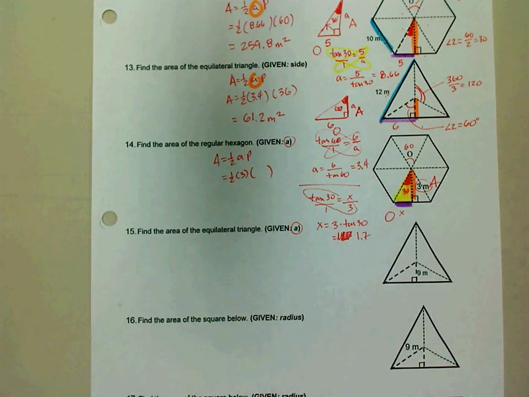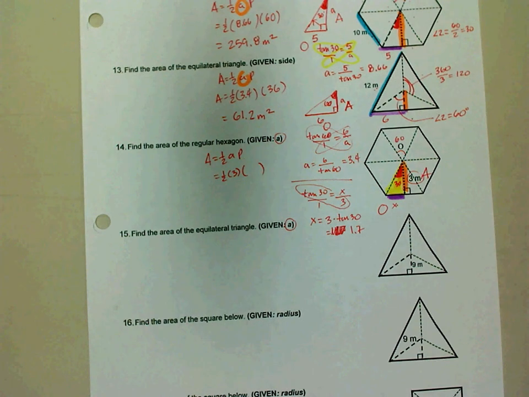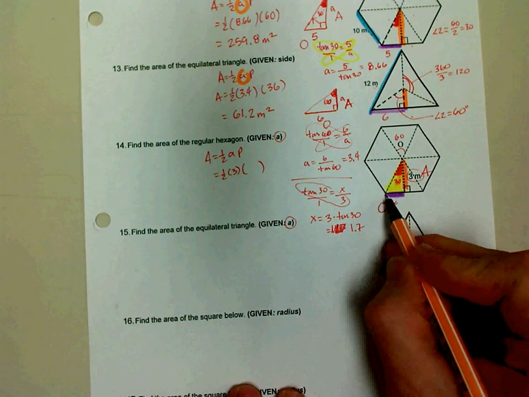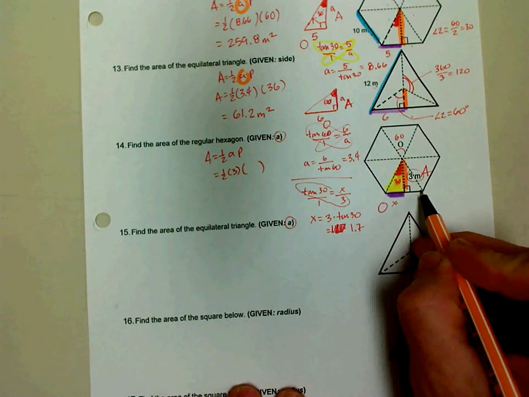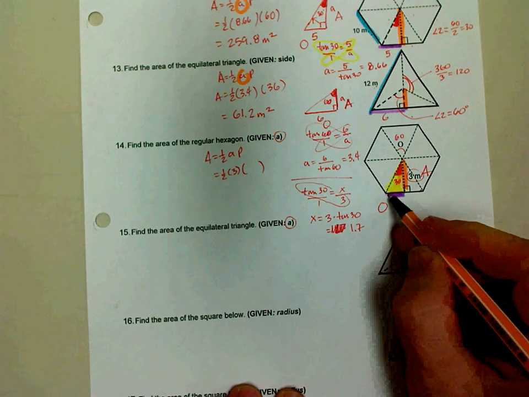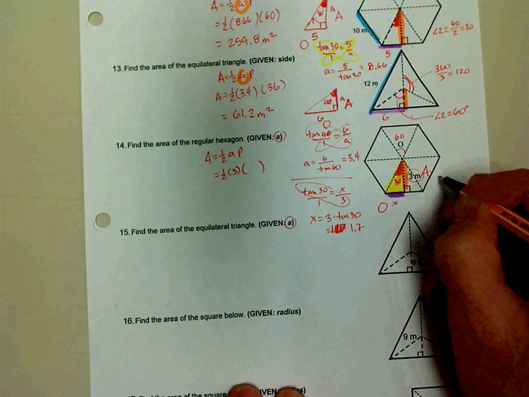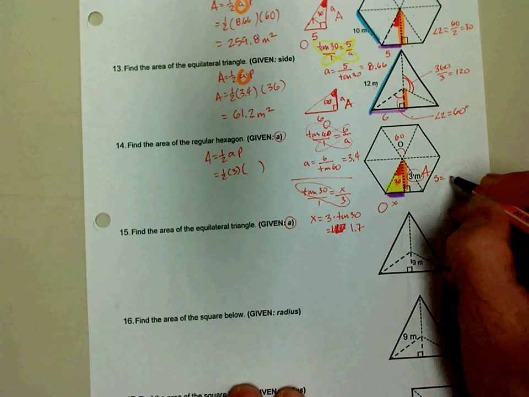I want to remind you where we got that. That is half the length of this side. So we've got to remember that x is not the whole length of the side. The length of this side is going to be 2 times 1.7, or 3.4 meters long.